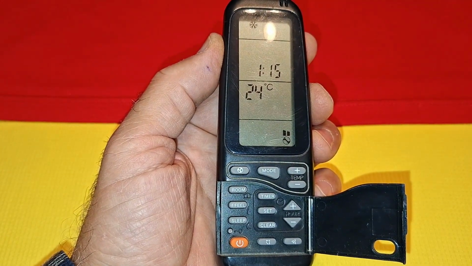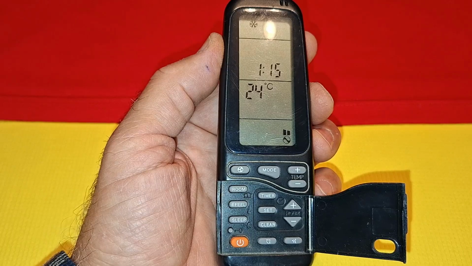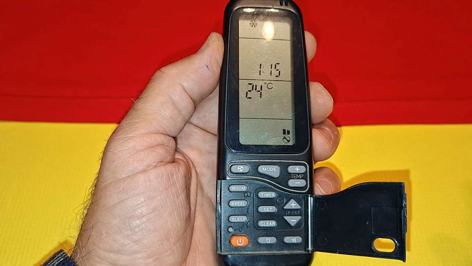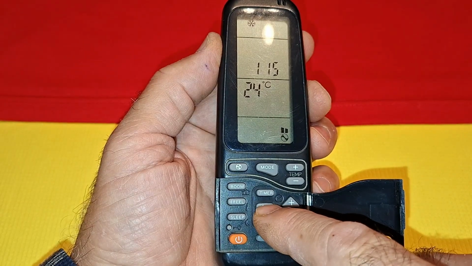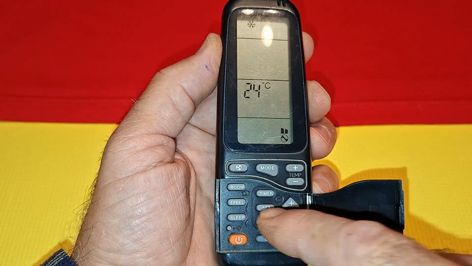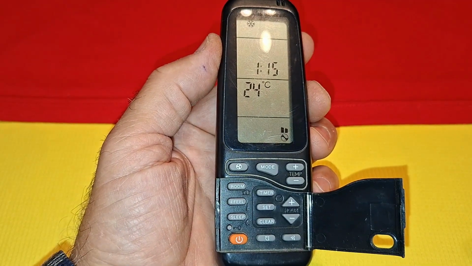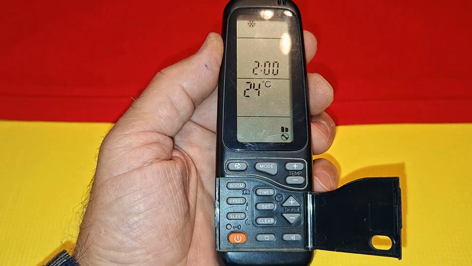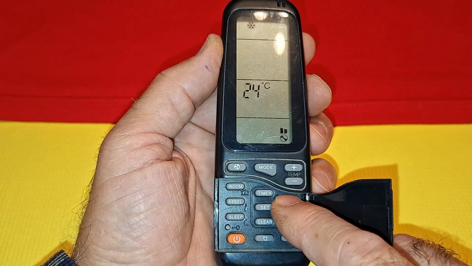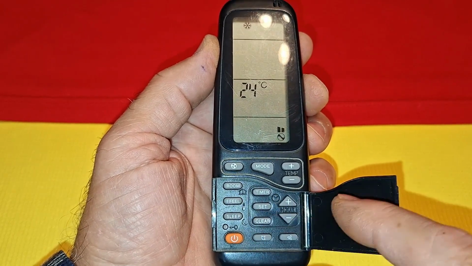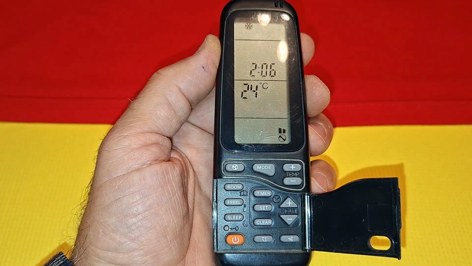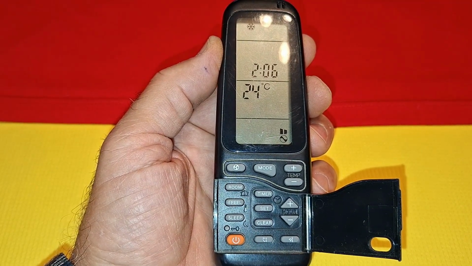For the timer mode of the air conditioner to work properly, the clock must be set. For this, we hold down the set button for 3 seconds and we see the clock flashing on the screen. With the help of these buttons, we set the time and confirm with the set button. After the time is set, we can use the timer mode.